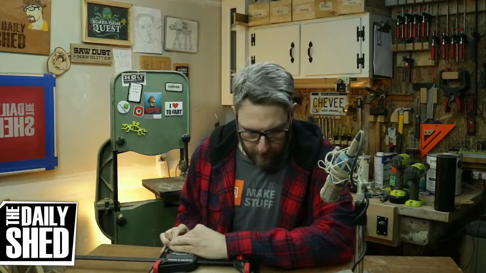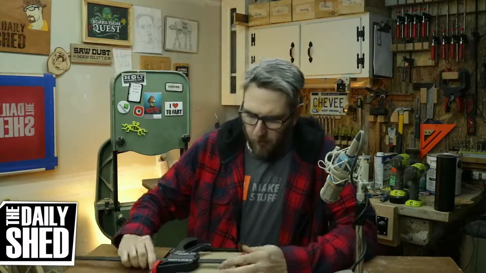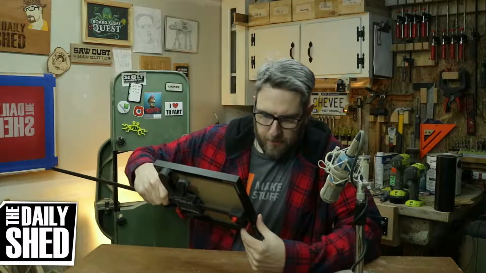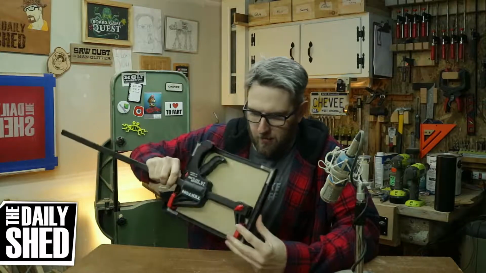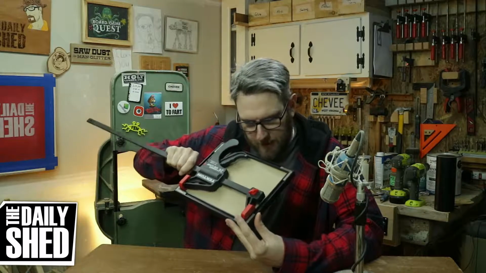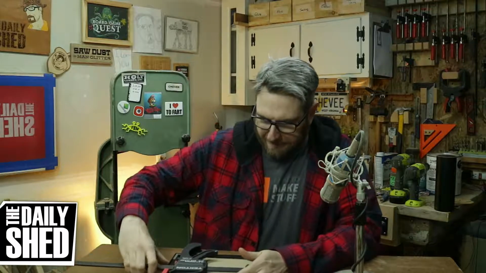I had a pretty darn good day today. I'm trying to get a frame apart. My teammate, my coworker, my boss brought me this picture frame, and he was like, how do you get this apart? I don't know. Let's find out.